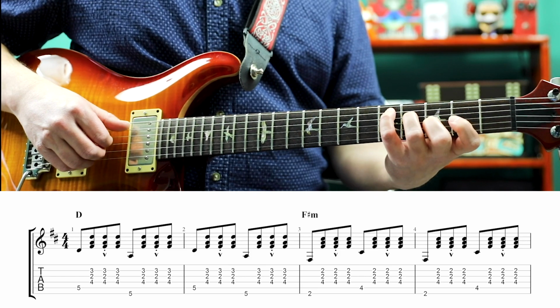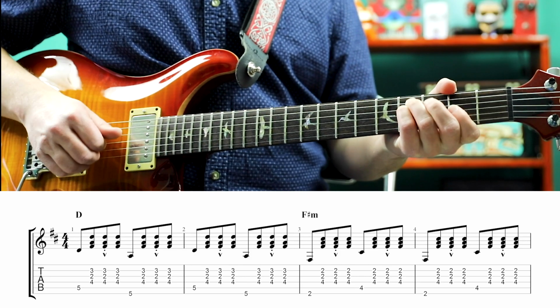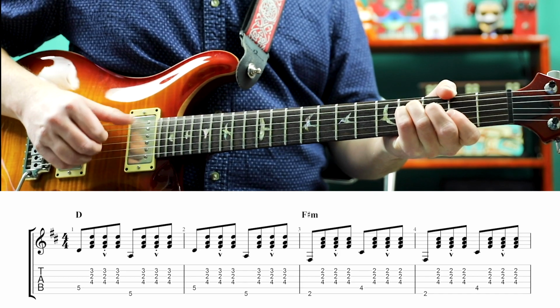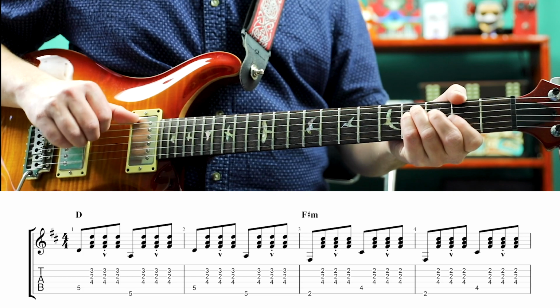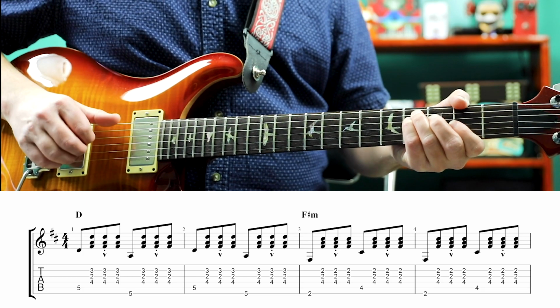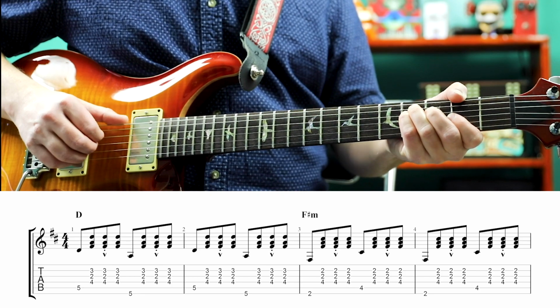So we have 2 bars of D, and then we do 2 bars of F sharp minor. So now our bass notes are the 2nd fret of the 6th string, F sharp, and the 4th fret of the 5th string, C sharp.